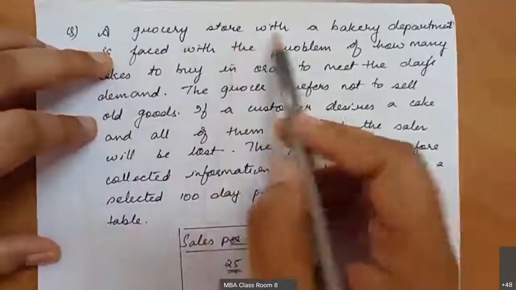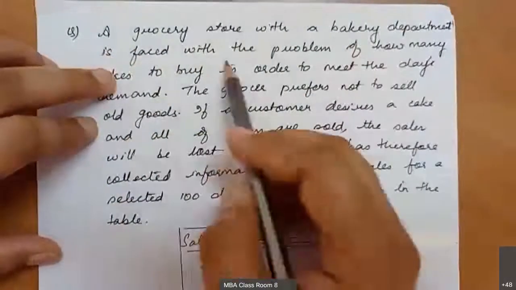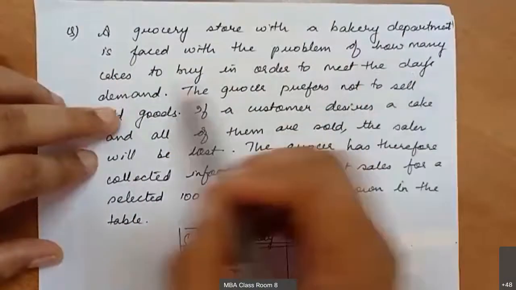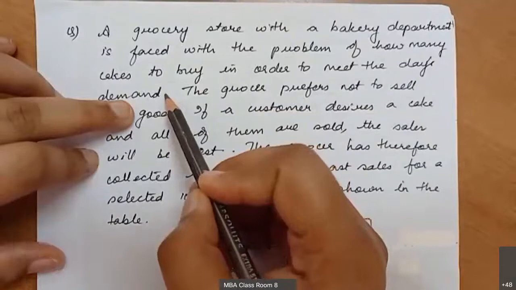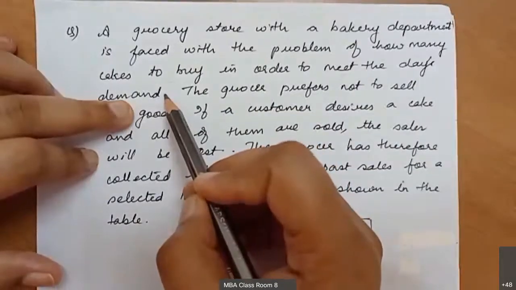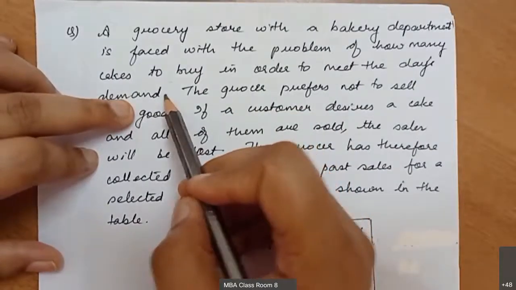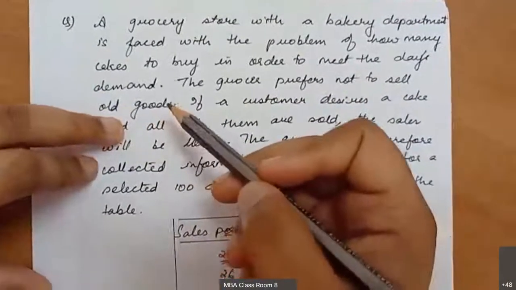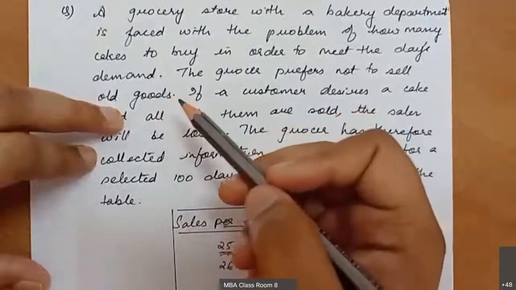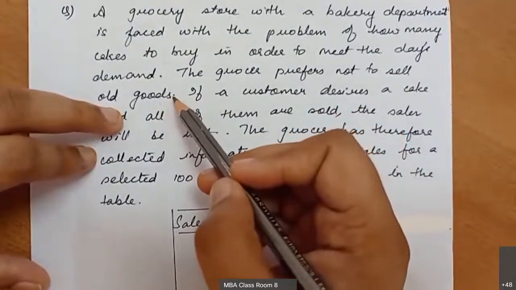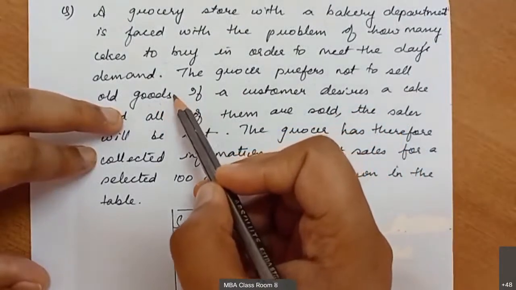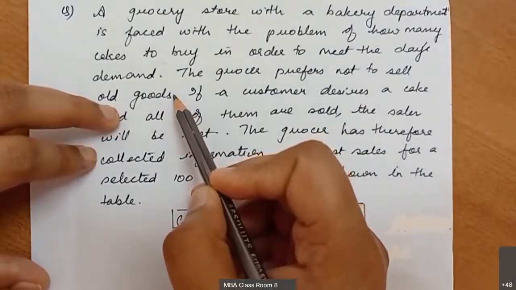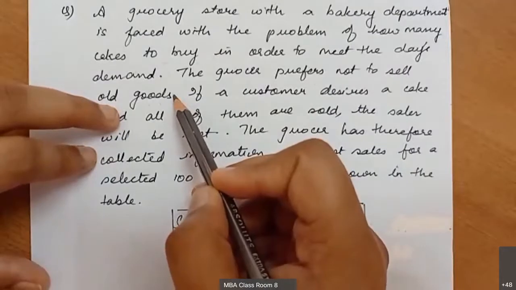A grocery store with a bakery department is faced with the problem of how many cakes to buy in order to meet the day's demand. So there is a bakery, and they don't know how many cakes to buy for each day. The grocer prefers not to sell old goods. So if you buy 10 cakes but only 5 are sold, then the other 5 will become a waste. So you have to be very careful when you are taking the decision of how many cakes to buy, as a grocer.